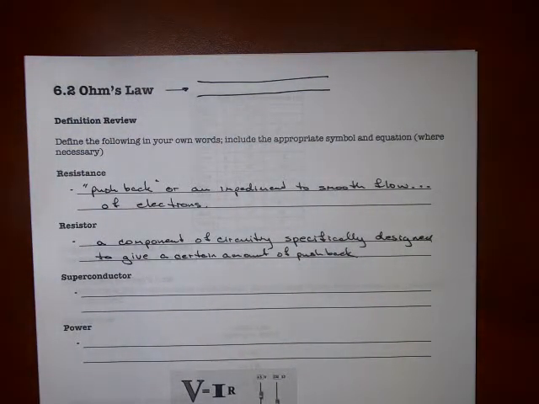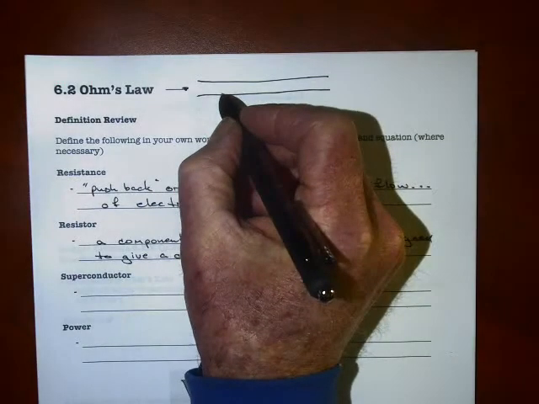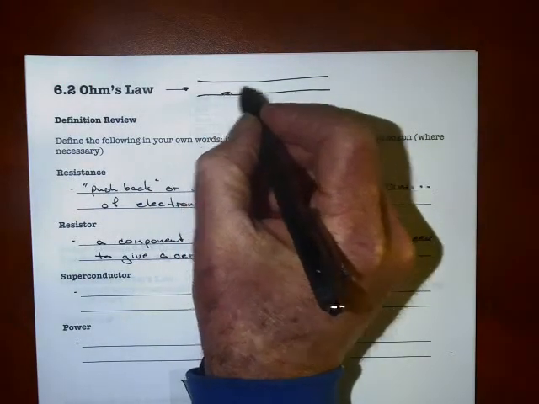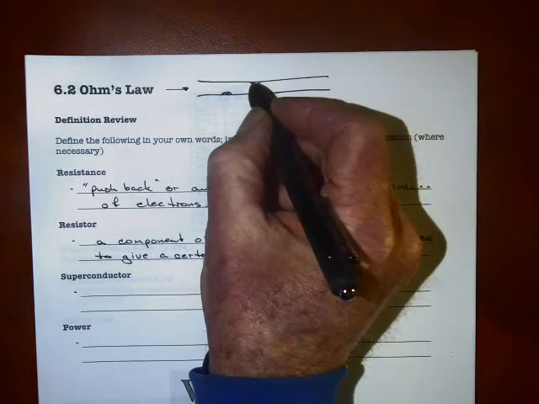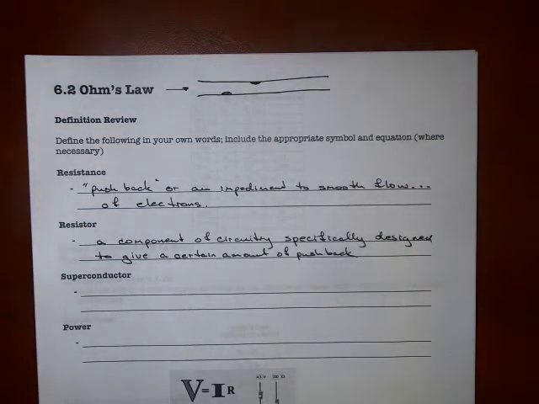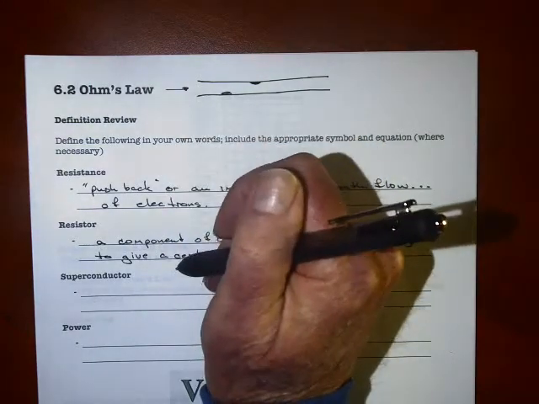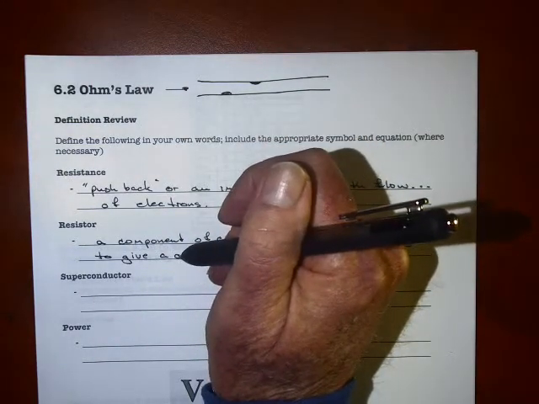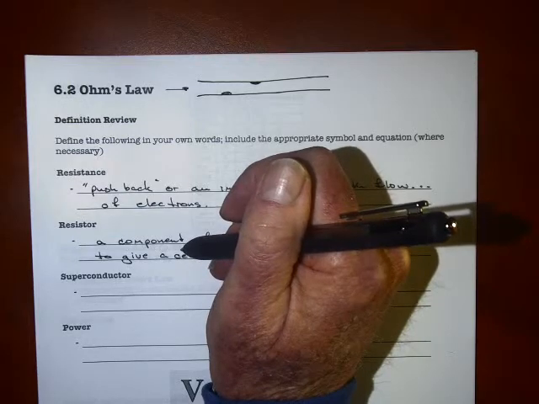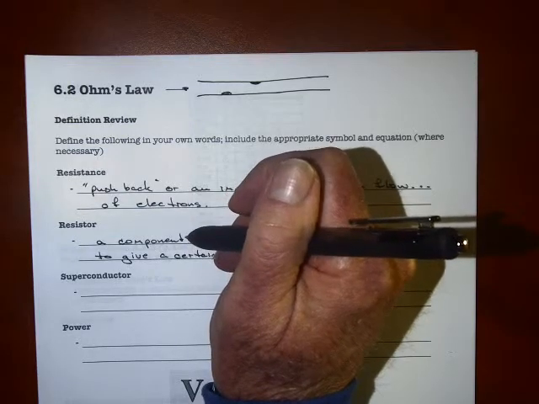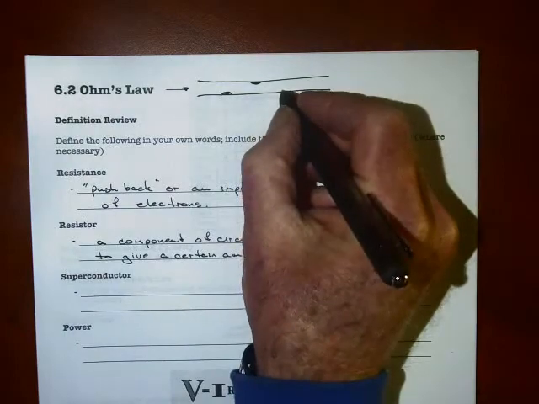Well, hardly any. But if there were, say, deposits or narrowings in the pipe, what you would expect to happen is that the actual flow would go down, and that is actually true.